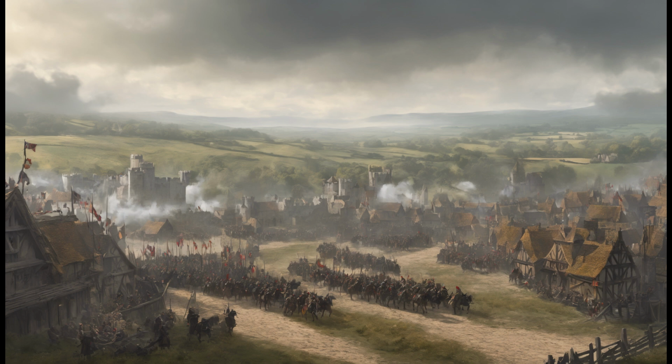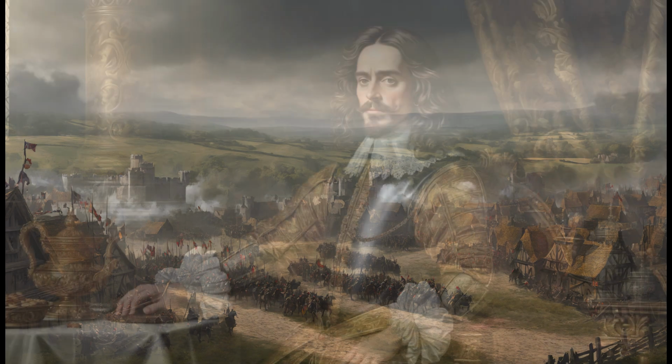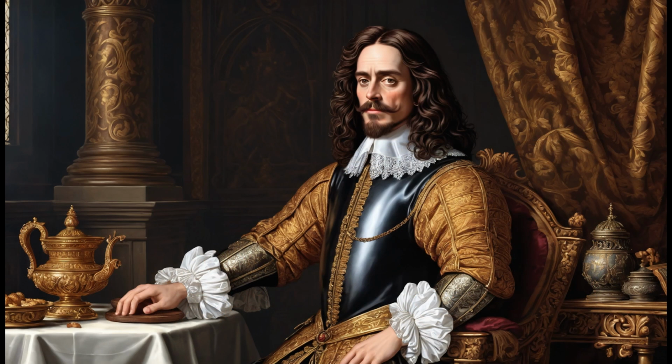His refusal to compromise on the issue of royal power, coupled with his attempts to undermine Parliament, led to a breakdown in negotiations. In 1646, Charles was forced to surrender to the Parliamentarians, marking the beginning of his downfall. After his surrender, Charles was imprisoned and held captive by Parliament. His fate was now in the hands of the men who had opposed him during the war.